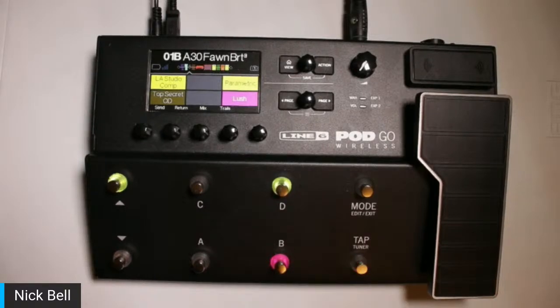So that's what we have with renaming each individual foot switch. And so pretty simple, right? And honestly, just by a glance, I'll know exactly what that is in a live setting.